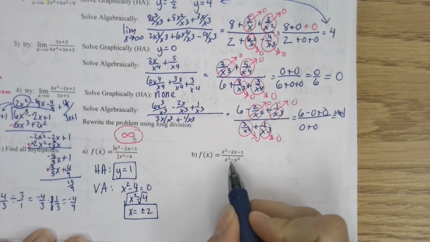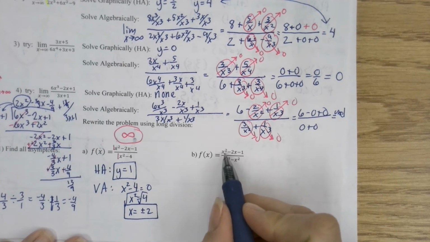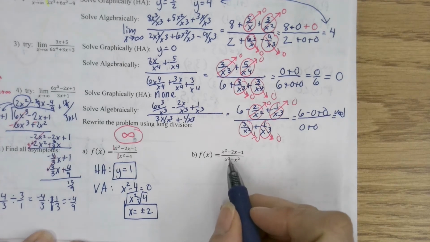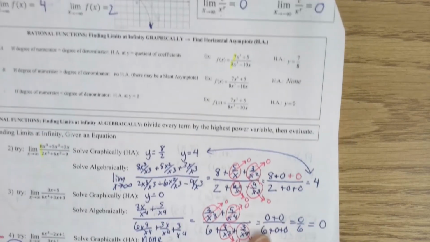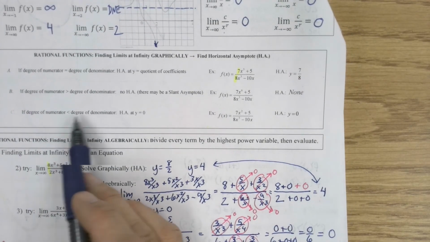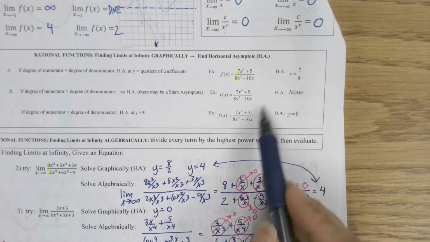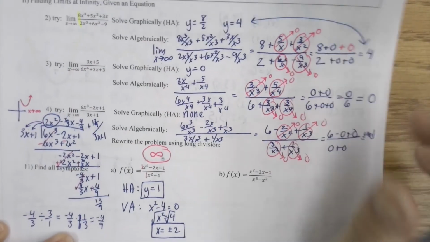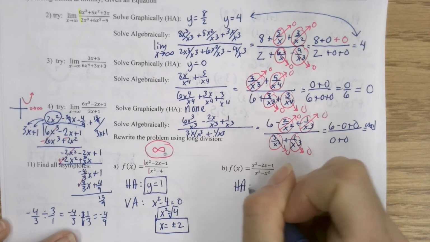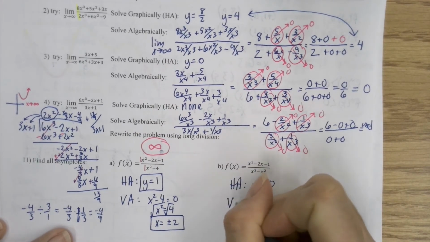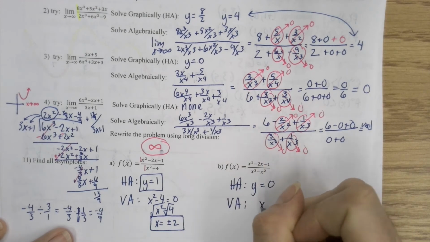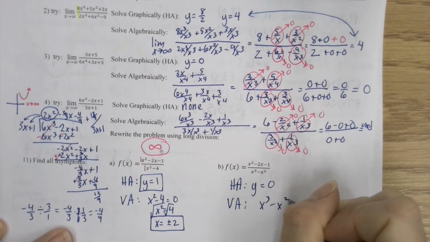My denominator has a greater power than the numerator, so that means I have a horizontal asymptote of 0. Remember your 3 scenarios? So when my denominator has a greater degree, my horizontal asymptote is at 0. And then for my vertical asymptote, again, we're going to set that denominator equal to 0.